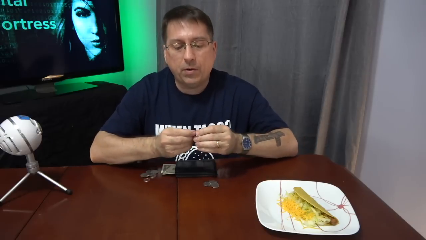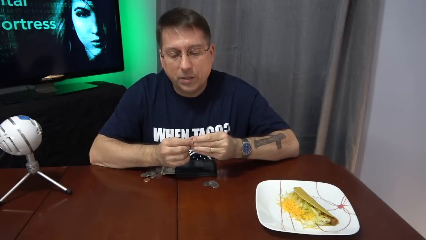All we know is where it originated. For example, this quarter has a P on it, so it was minted in Philadelphia. It traveled around the United States or around the world, and it ended up with me. I just know it came from Philadelphia, and now it's in my pocket. Now with blockchain, it keeps track of that kind of information.